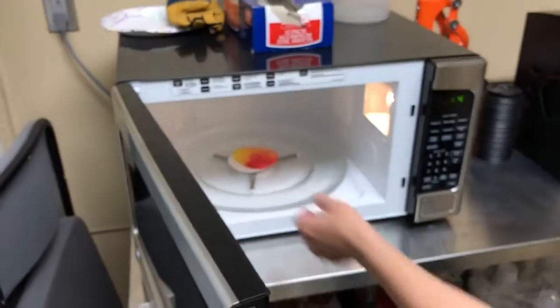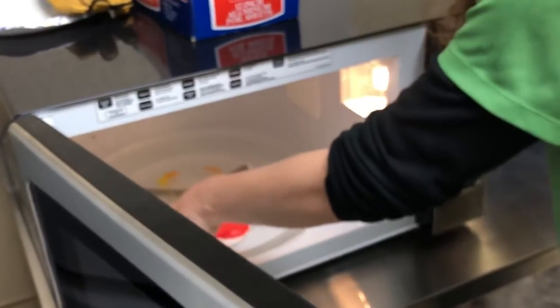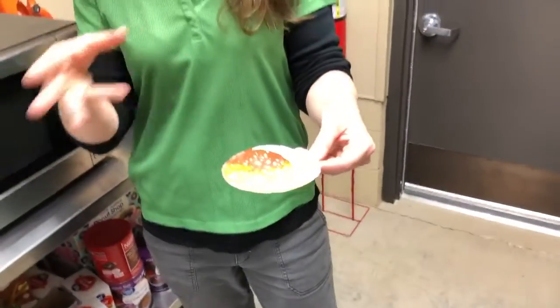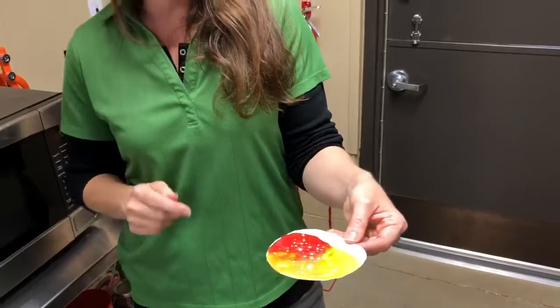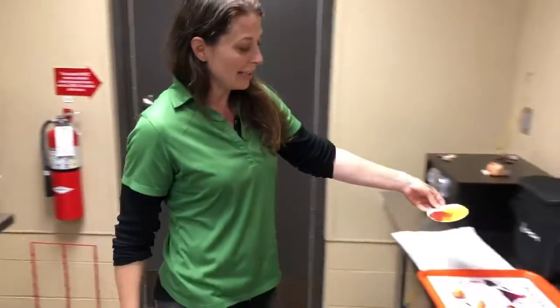Here we go. Now I'm going to be careful when I take it out. I'm going to take this little edge here. And right now, if this were real life, this would be basically the lava. But over time it will harden and cool and become our igneous rock.